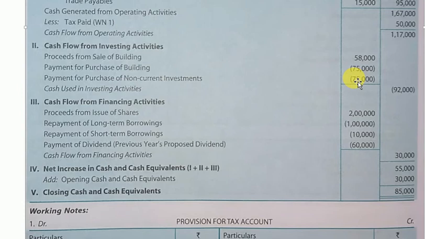Now that we have all these three items in investing activity, 58,000 minus 75,000 minus 75,000, when you sum these three, you arrive at minus 92,000. Negative 92,000 is known as cash used in investing activities.